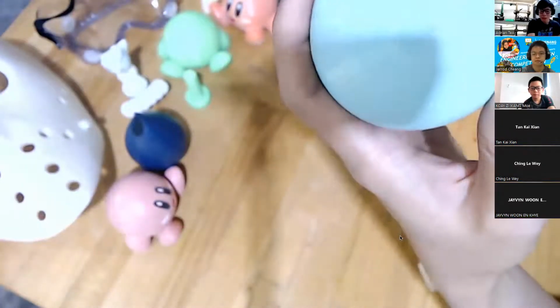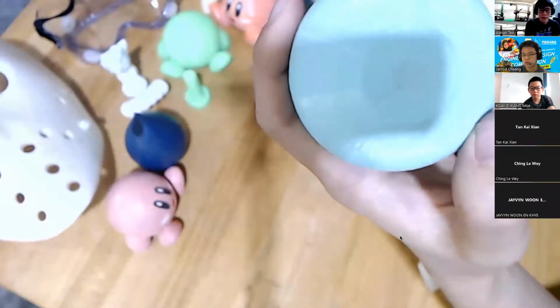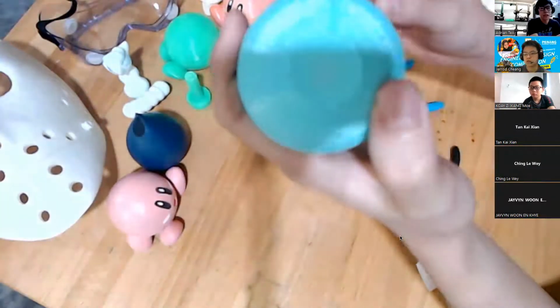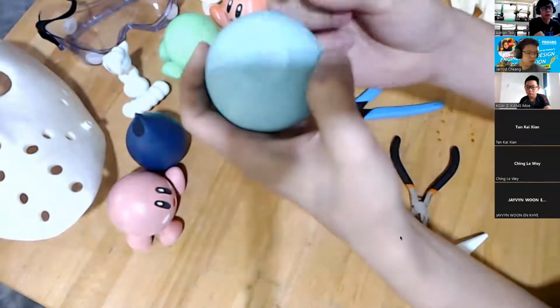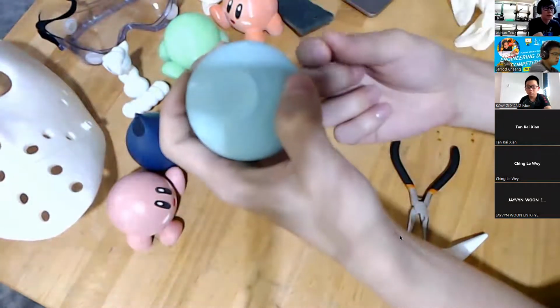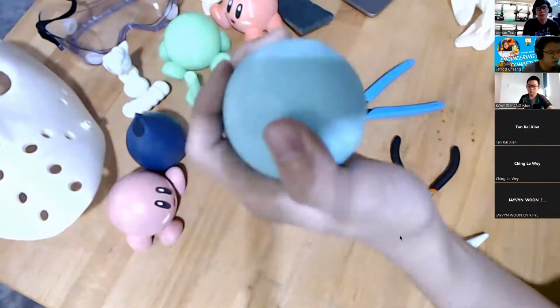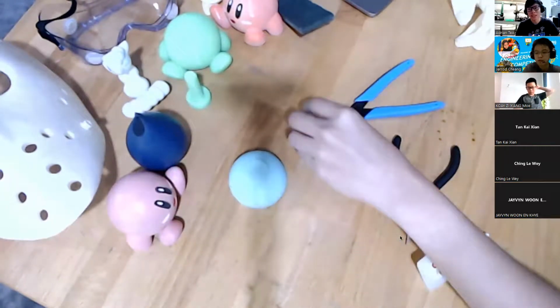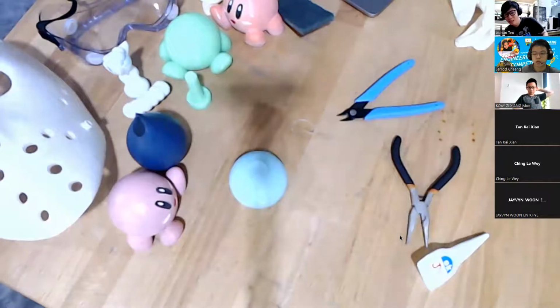All right, good question, Ching Le Hui. Why do we need face masks when we sand? When we sand using a higher grade sandpaper, you actually create plastic particles. The particles will be very small. It will fly everywhere. You don't want to inhale those particles into your lungs. It's basically you eating plastic lah. So wear your face mask when you do sanding.